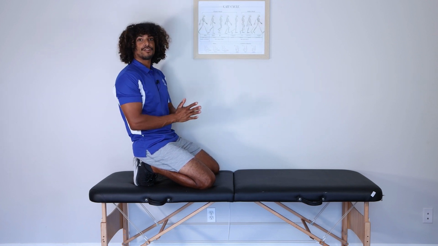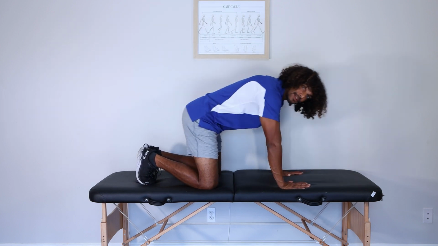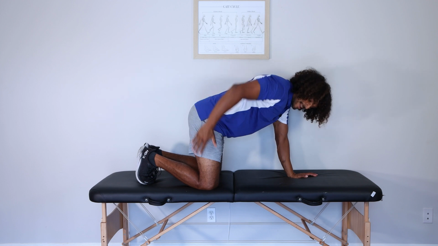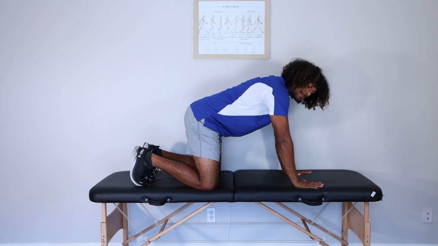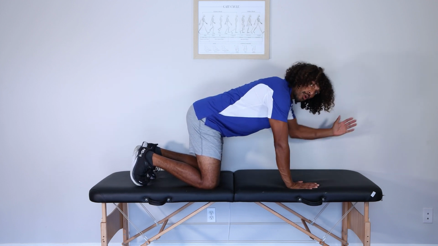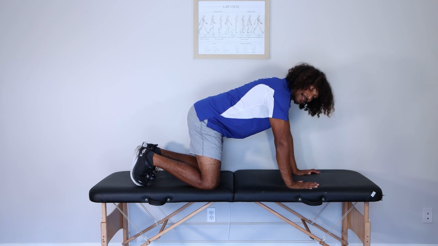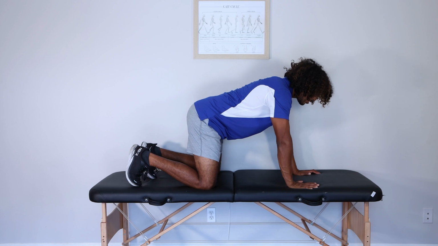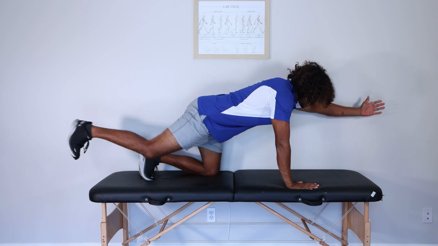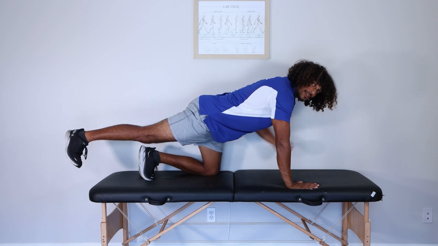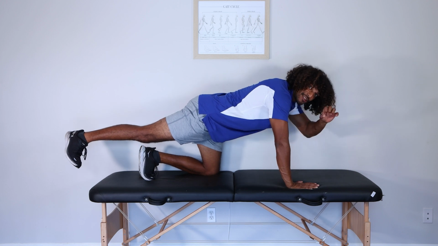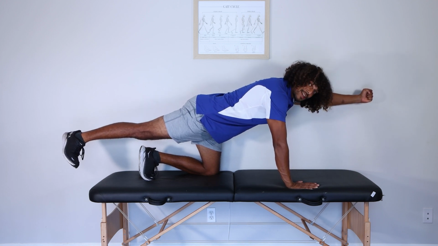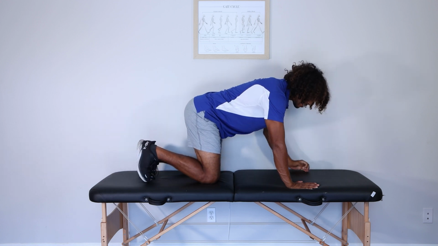For this, all we're going to do is go into a quadruped position, so shoulders stacked over the hands and the hips stacked over the knees. All we're going to do here is extend one arm while simultaneously extending the opposite leg. So what it's going to look like in practice is extend and extend. We are going to focus on the squeeze of the glute and the squeeze of the hand at the end. I want you guys to hold this for about 2 seconds on each rep and come back.